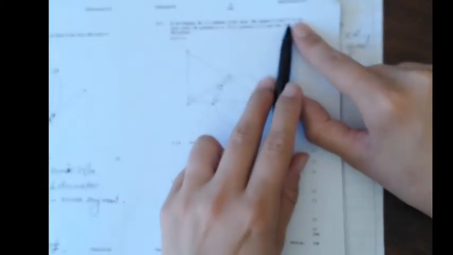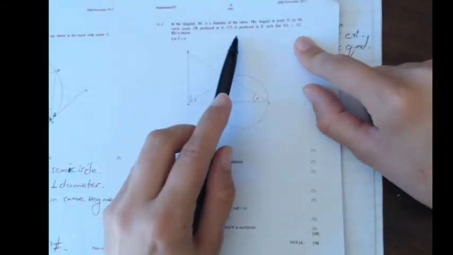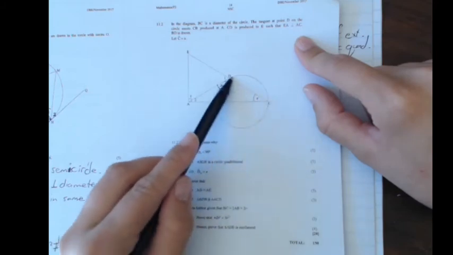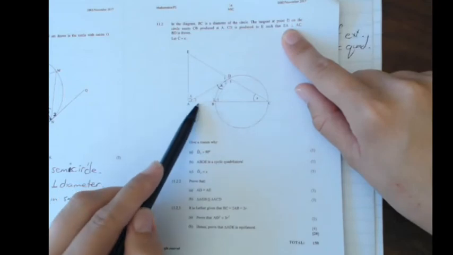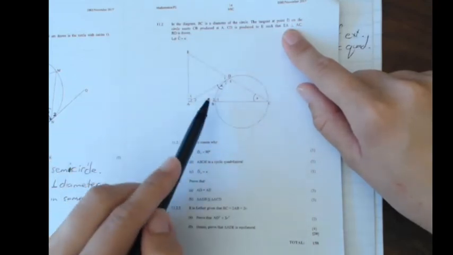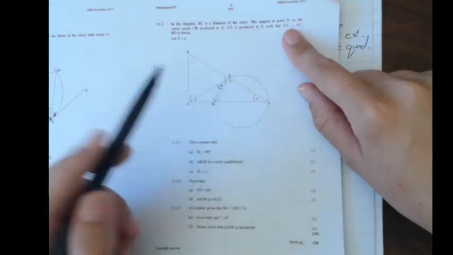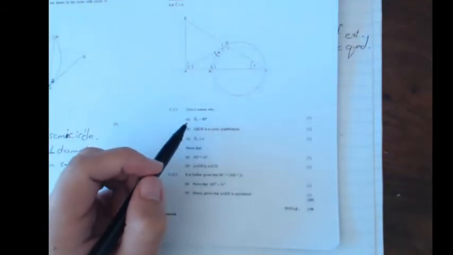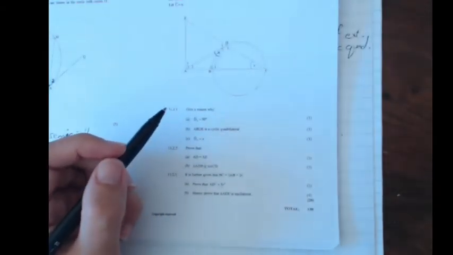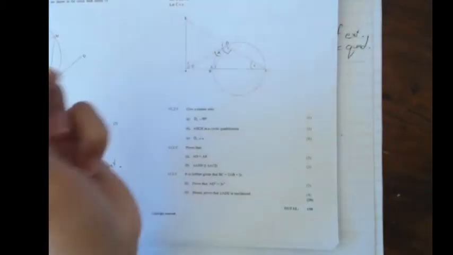So the tangent at point D on the circle meets CB produced at A. CD is produced to E such that EA is perpendicular to AC. BD is drawn. There we go. Let C1 be X. So C is X. There's an X. Great. Give a reason why D3 is 90 degrees. They said here that BC is a diameter, so that's 90 degrees. D3.